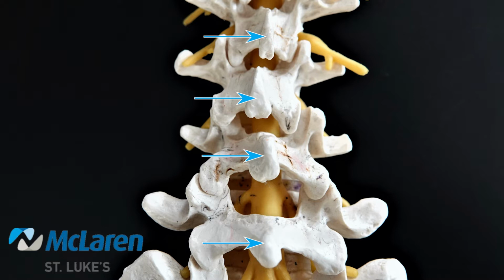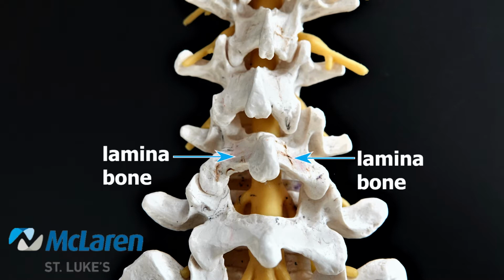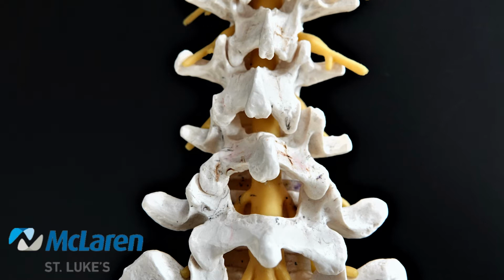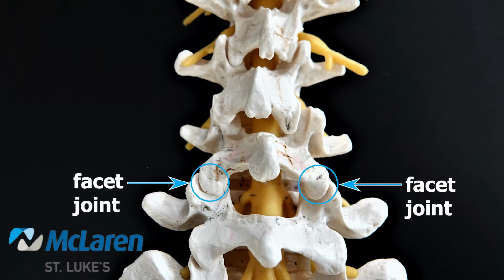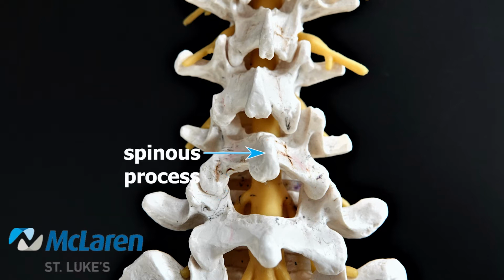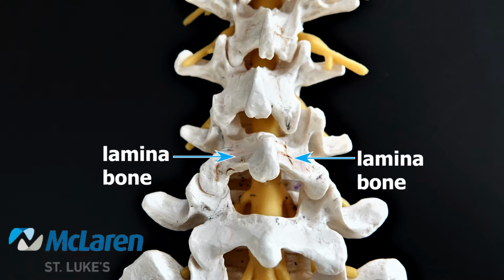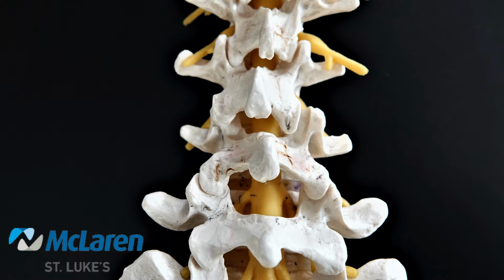When you feel your back and you push on the middle of your back and you feel those firm bumps, those are the spinous processes, which are these bones I'm pointing out right here. Attached to the spinous process is called lamina. So when you hear of people having a laminectomy, it's this bone that's being resected right here. And then next to the lamina are the joints of the spine called the facet joints. So this is the spinous process, these are the lamina, and then this is the joint called the facet joint.